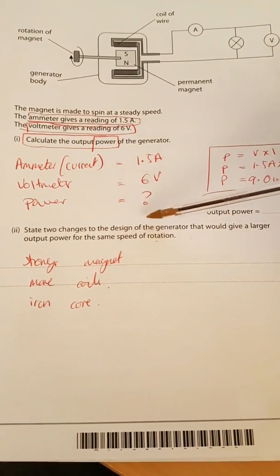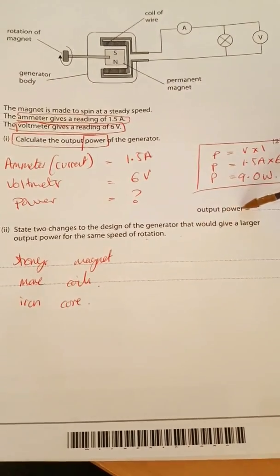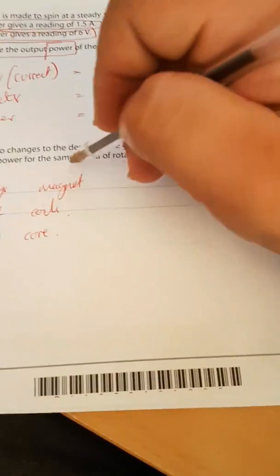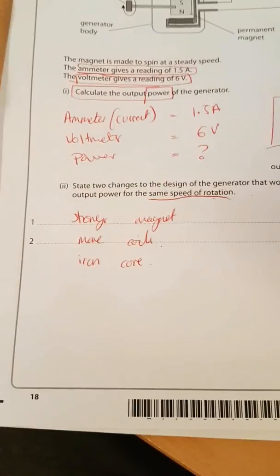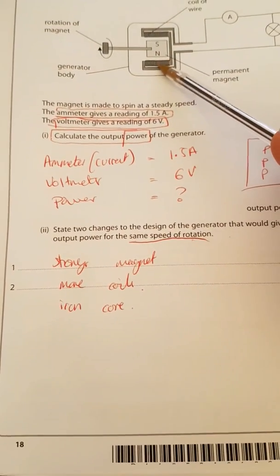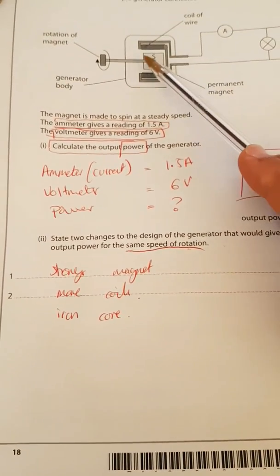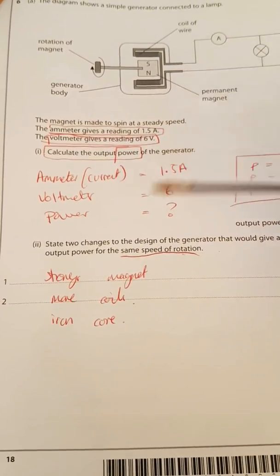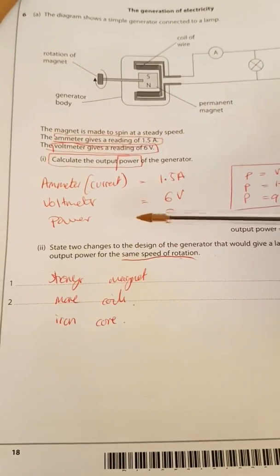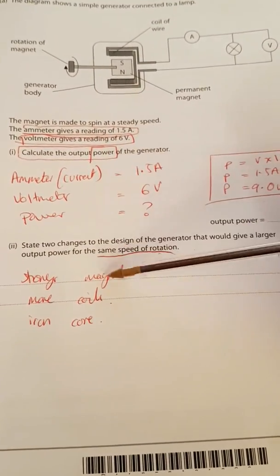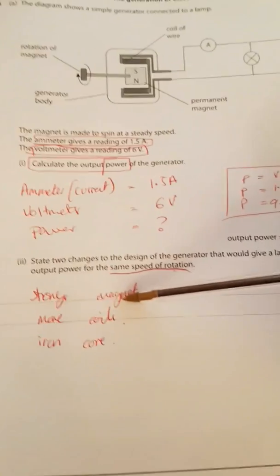The bottom question says: state 2 changes to the design of the generator that would give a larger output power for the same speed of rotation. So the speed is not changing, they don't want you to change the speed. You could have a stronger magnet, you could have more coils of wire, or the core could be made from iron. And that would give you more power. Okay, so that's cool. Brilliant.